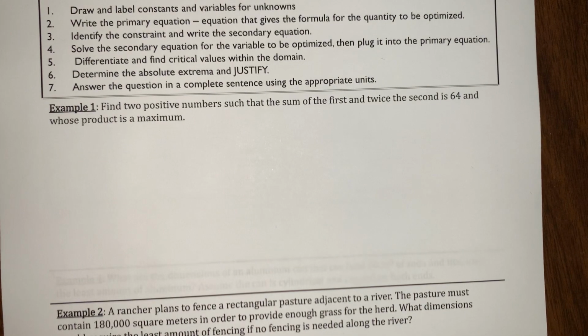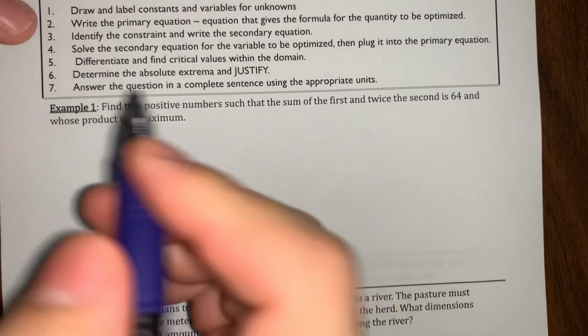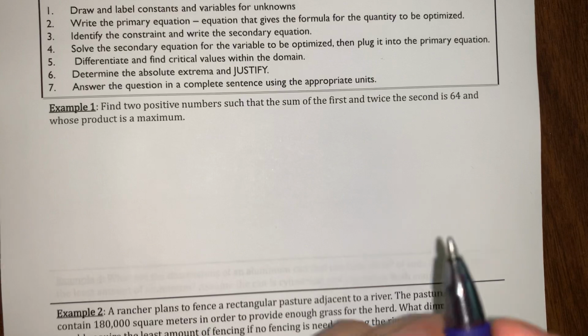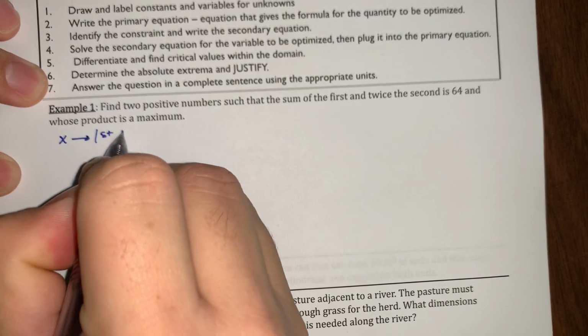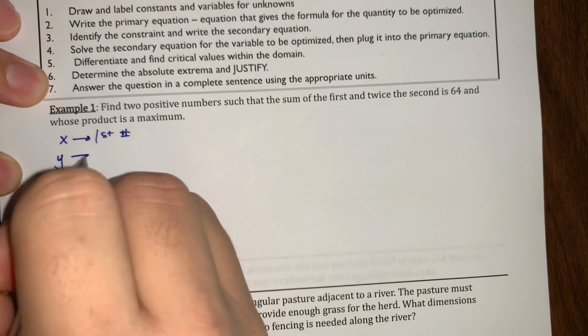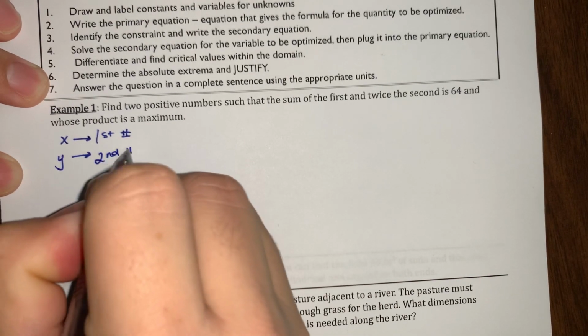All right, it says find two positive numbers such that the sum of the first and twice the second is 64, and whose product is a maximum. All right. So first, what I'm going to do, I'm going to go ahead and just kind of define what variables I'm going to be using. I'll just go ahead and use x as the first number, and I'll use y as my second number.